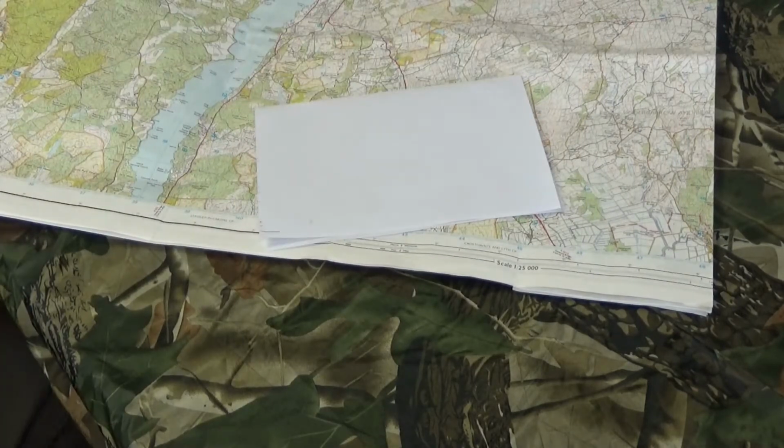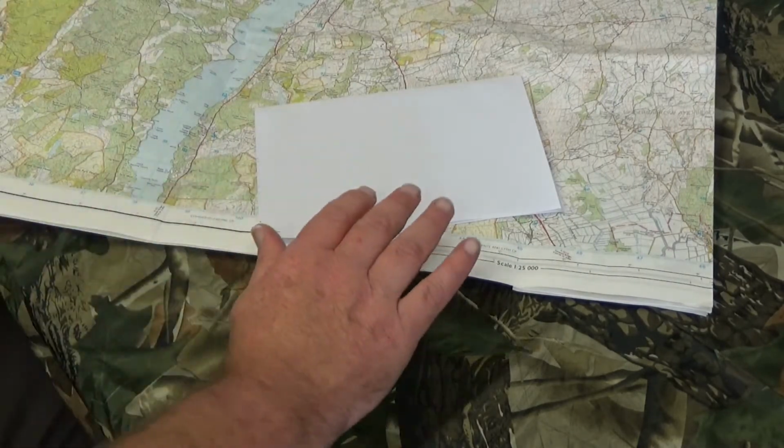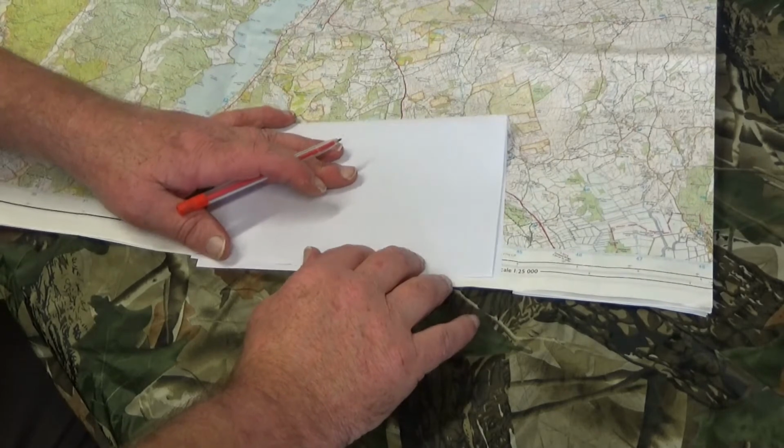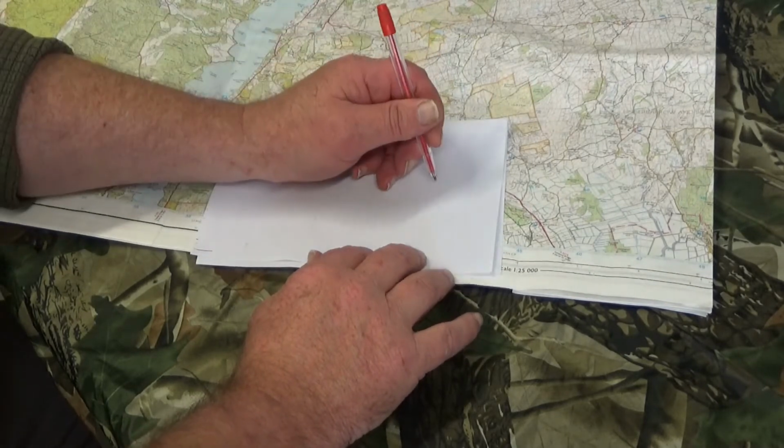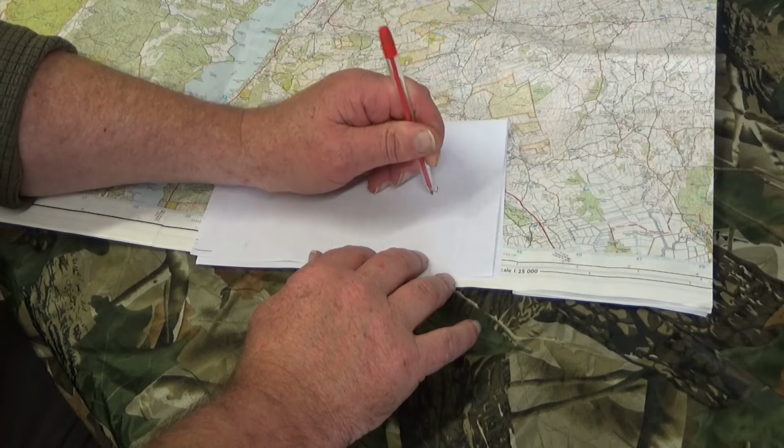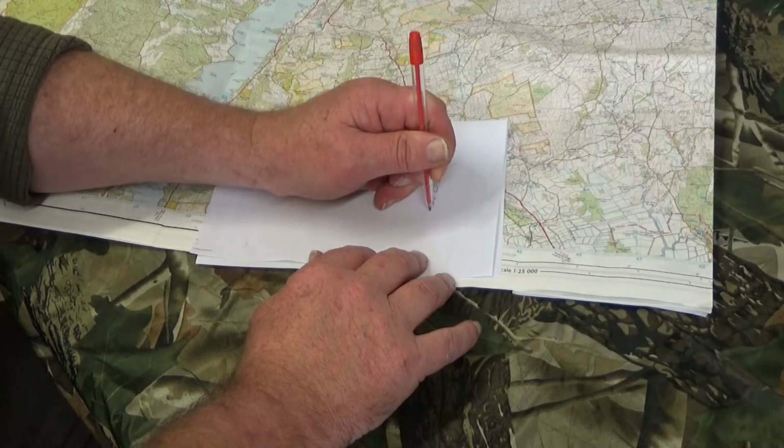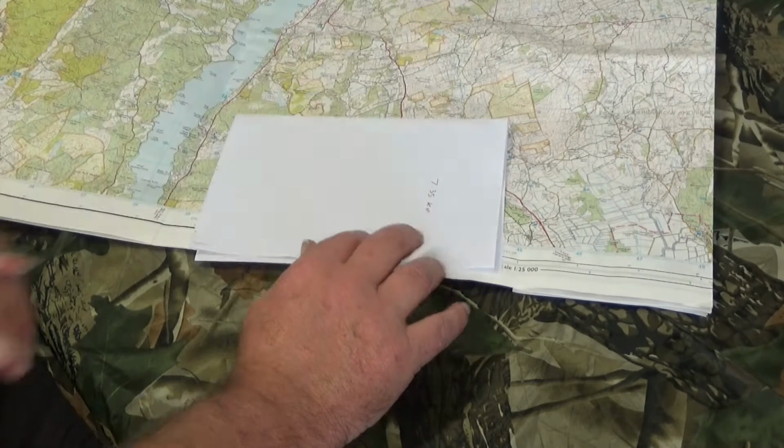So using that method, I can tell you that around that lake is 7.35 kilometers.